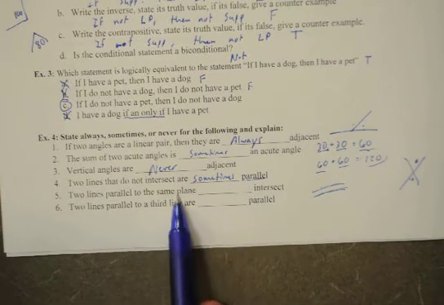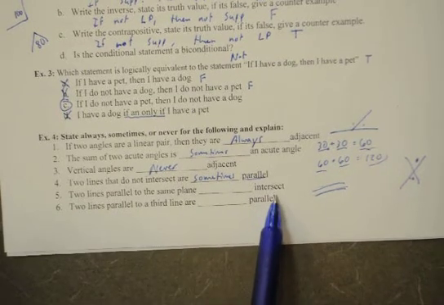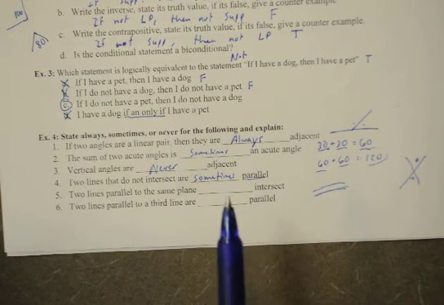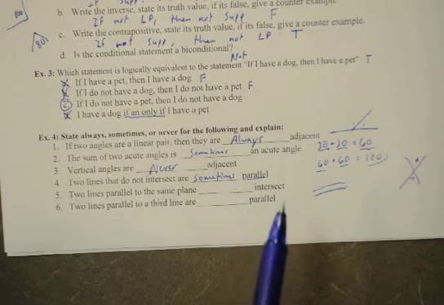Two lines parallel to the same plane intersect. This is hard to go over because I'd have us look at the ceiling. All the lines in the ceiling are parallel to the floor. Some of the lines in the ceiling are parallel to each other. Some of the lines in the ceiling intersect.